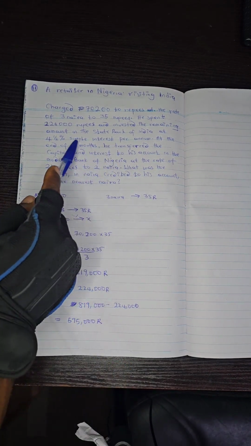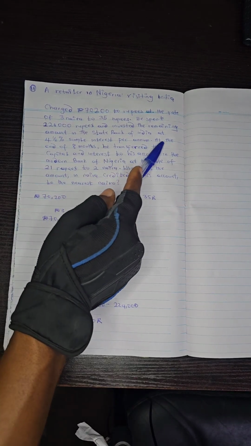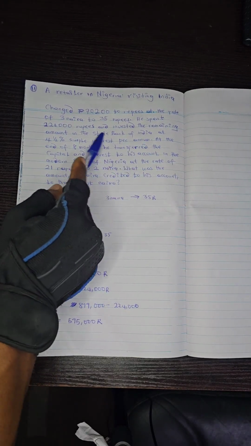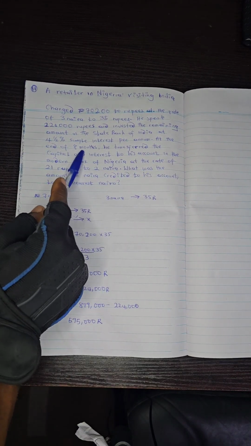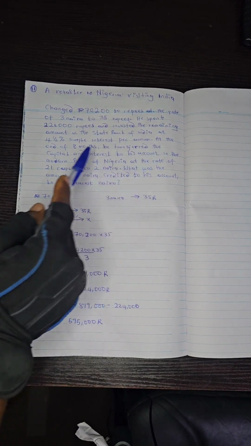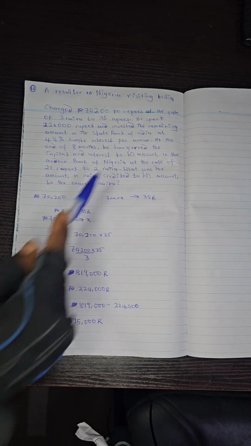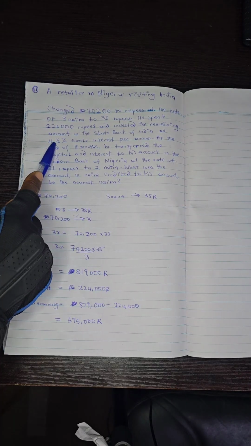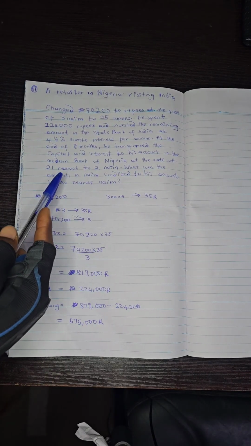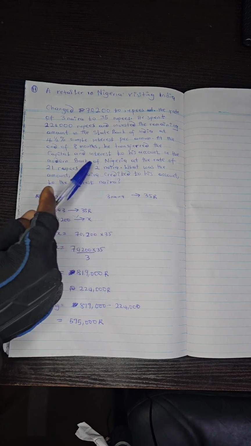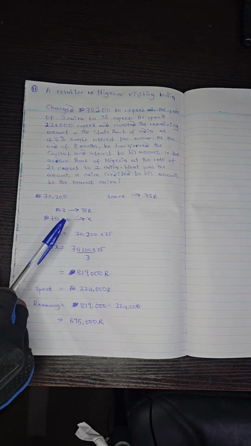You understand? He said he invested it at a rate of 4.5% simple interest per annum in the Bank of India. At the end of 8 months, so our time now is 8 months, he transferred the capital and interest to his account. At the end of 8 months, he withdrew the money because he's taking it away from the Bank of India to the Modern Bank of Nigeria. That means he has withdrawn the money.